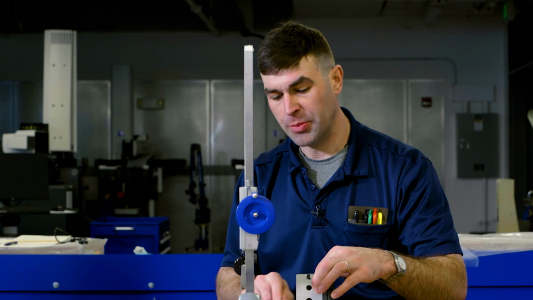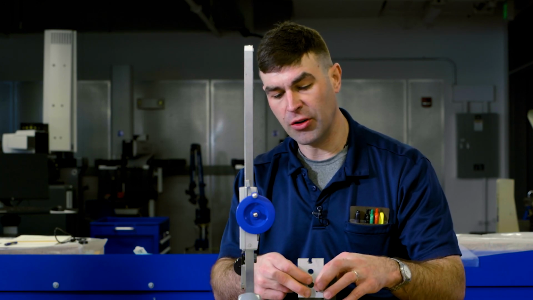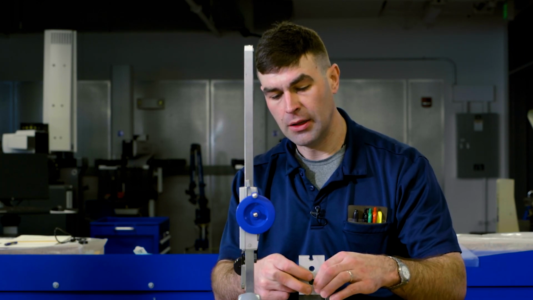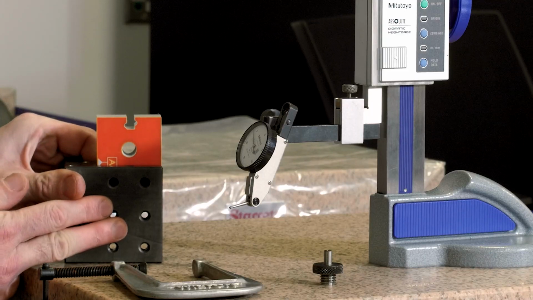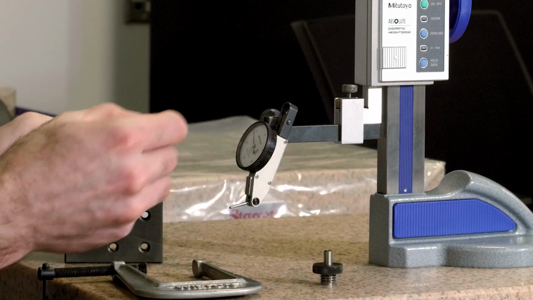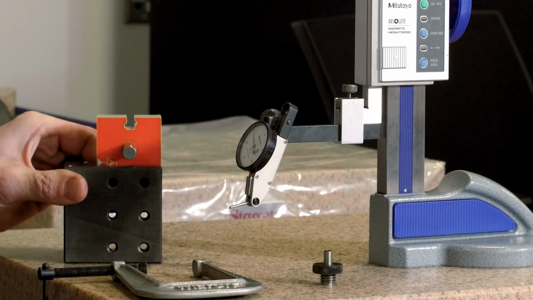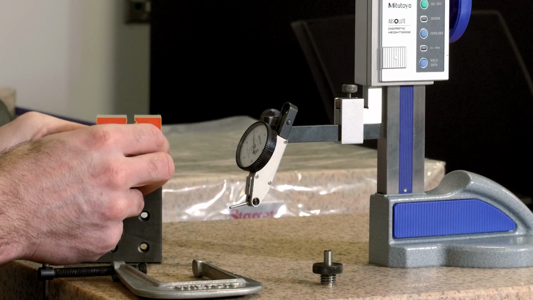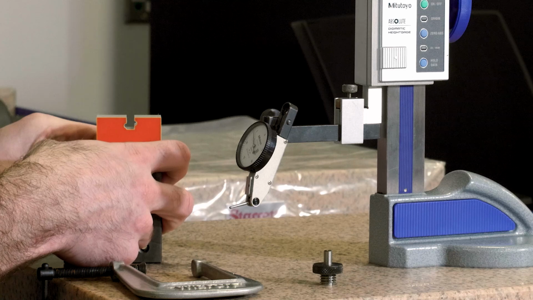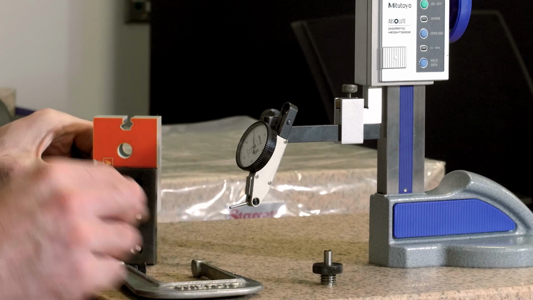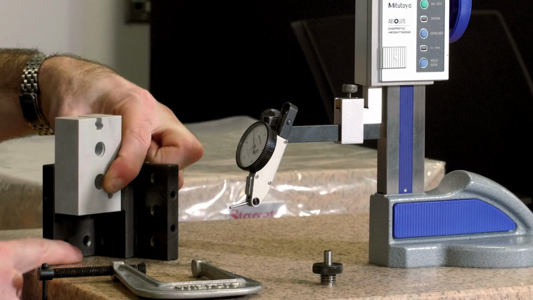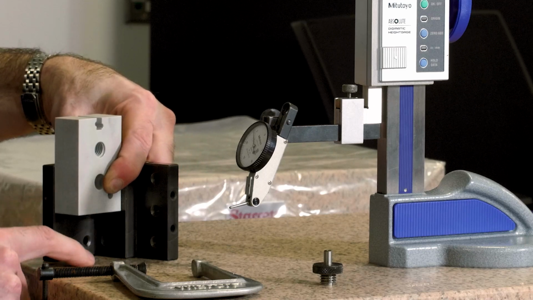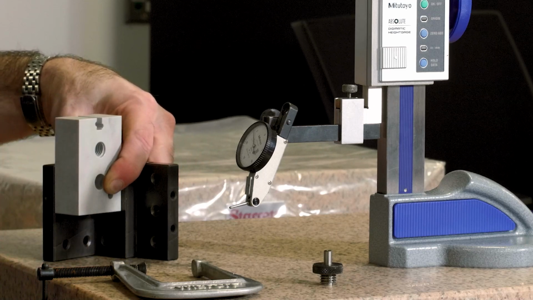This is going to be a little bit trickier. I don't have a great way to do it. What I'm going to do is move the part up like this so that I can check this side, right? Now, I can't just clamp it here, right? Because I need to know this distance. I've got to take that into account because we're measuring from a datum.